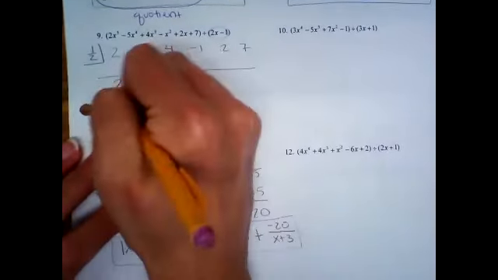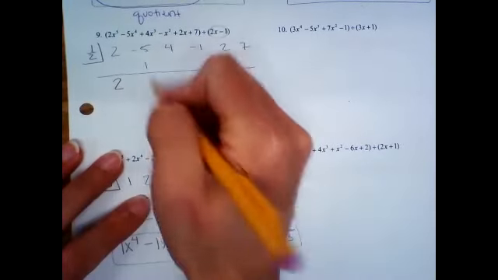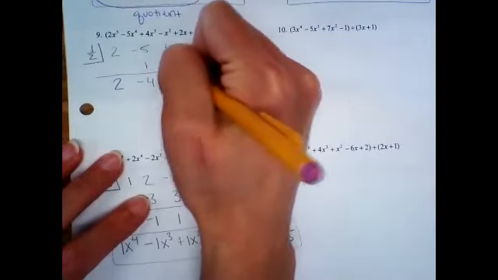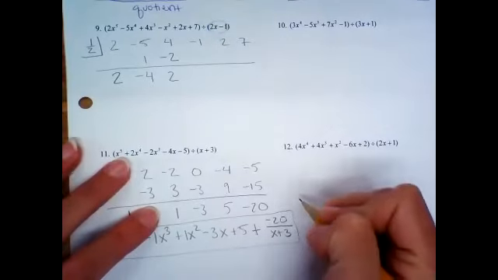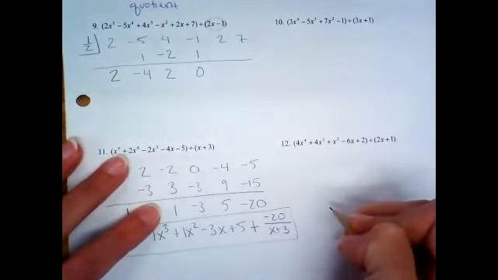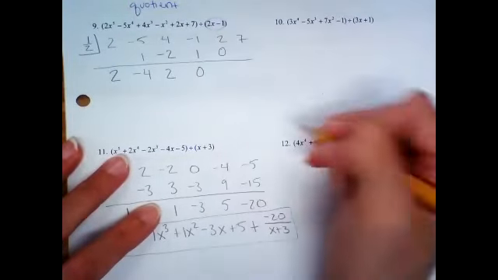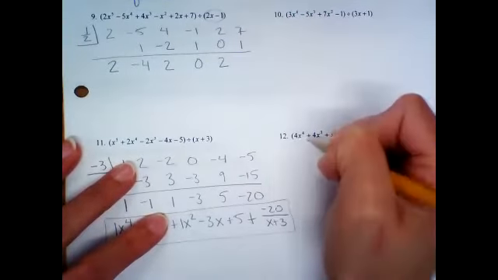All right, so bring down the 2. We're going to multiply 1/2 of 2. 1, good. Add the column, -4. 1/2 of -4, -2. Add the column, 2. 1/2 of 2 is 1. Add the column is 0, which is kind of nice. 0 times 1/2 would be 0. Add the column, you get 2. 1/2 of 2 is 1.